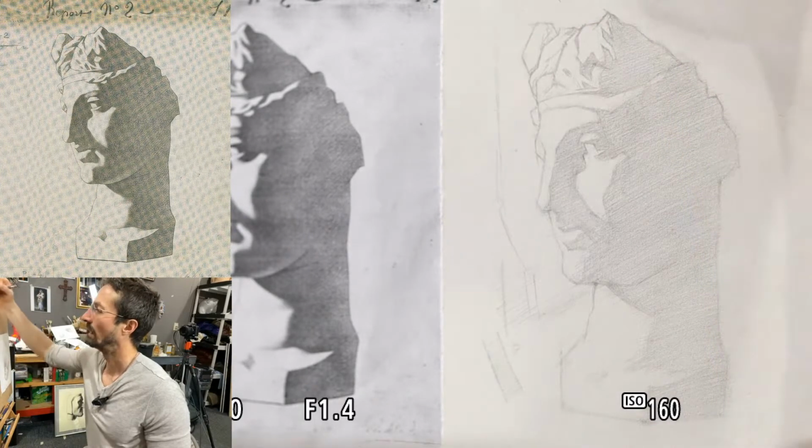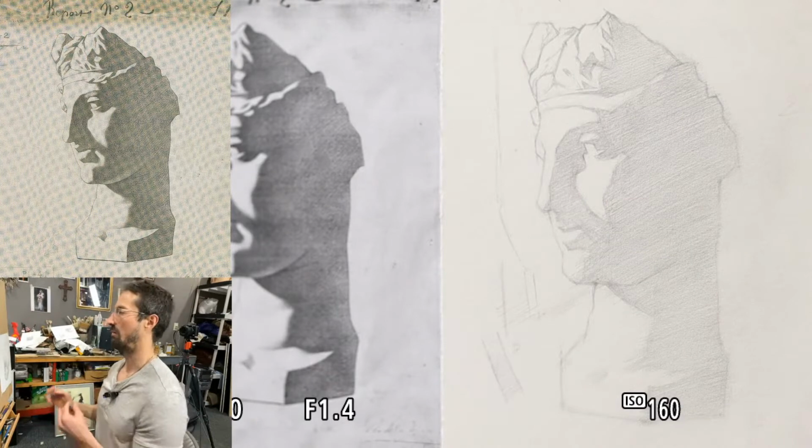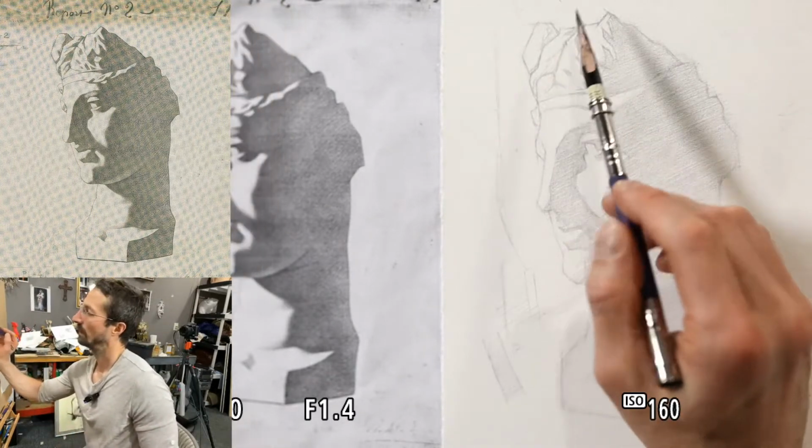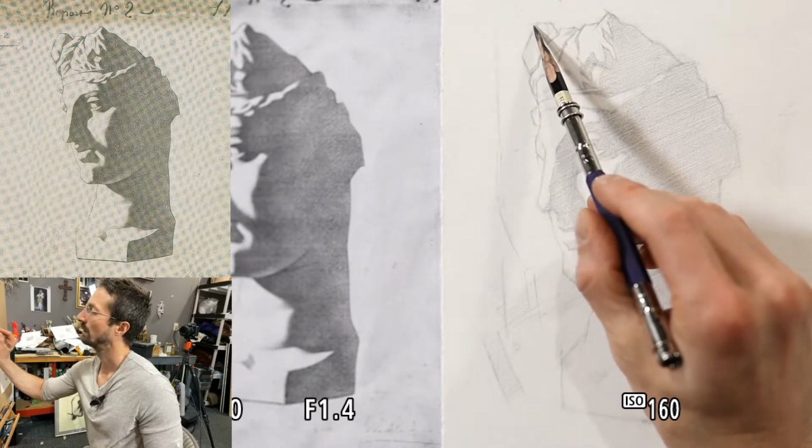Here, and then this angle is off, which makes sense because this actually needs to raise up a little bit, like so. I have it sketched in, looking, it's in the ballpark, correct.